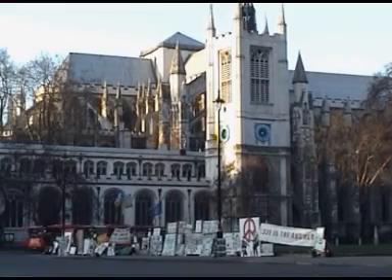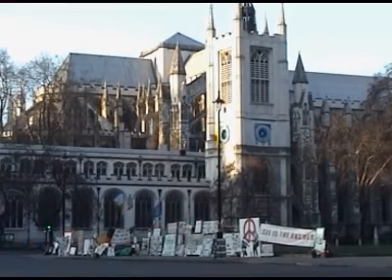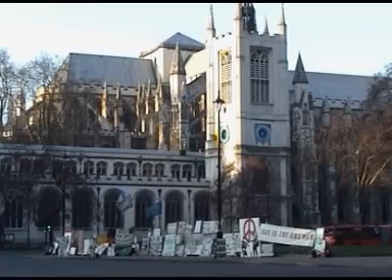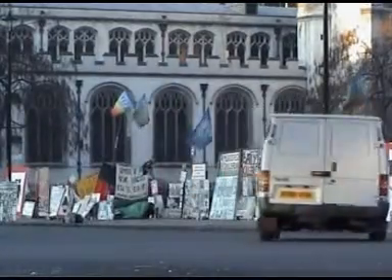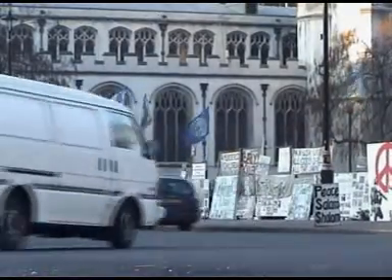Perhaps then it is something more than coincidence that the veteran anti-war protester Brian Haw should have chosen Westminster's Parliament Square as the site of his round-the-clock anti-Iraq war blanket protest.